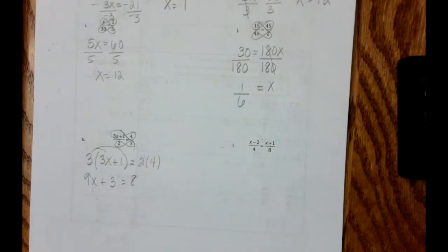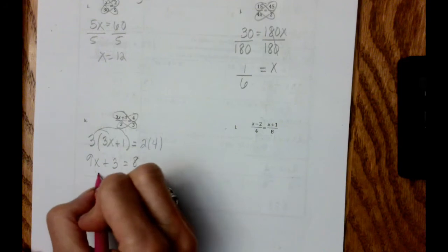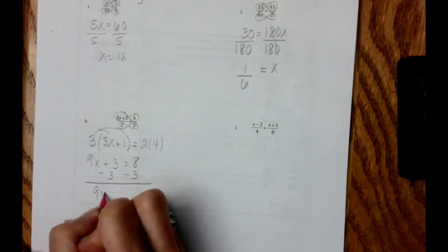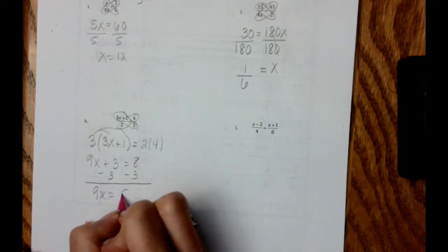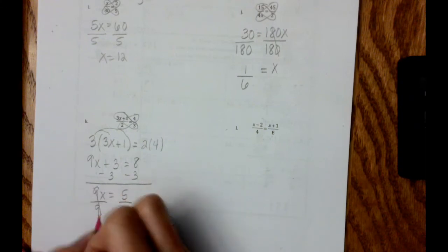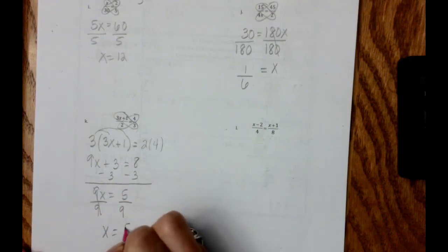Again, we want to figure out what does x equal. So we're going to subtract 3 from both sides. And we get 9x equals 5. And divide both sides by 9. So x equals 5/9.